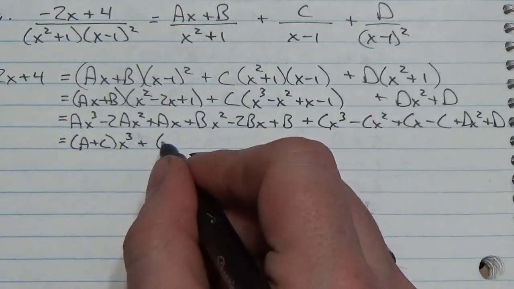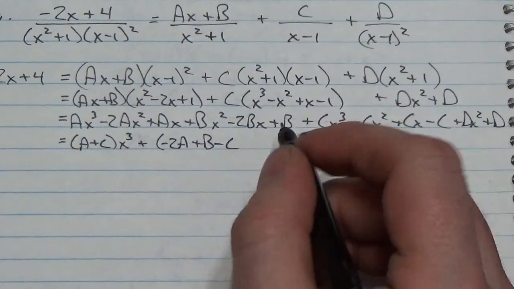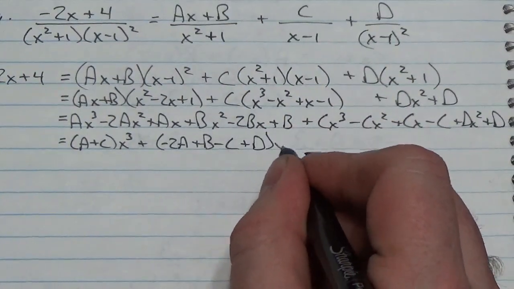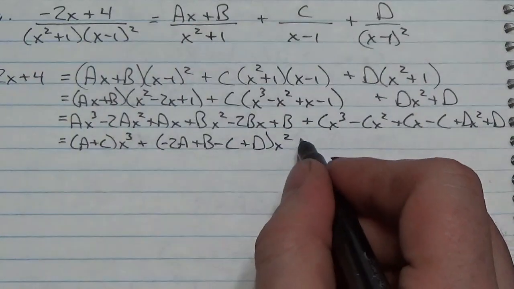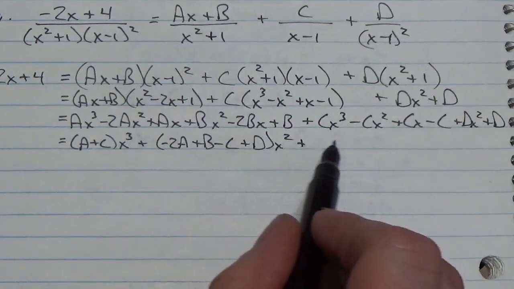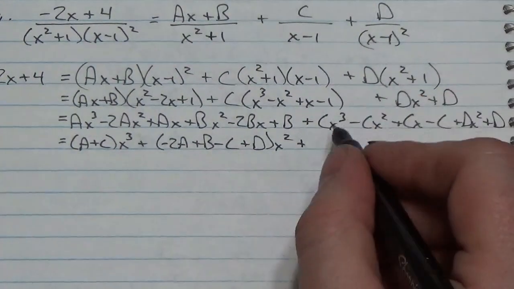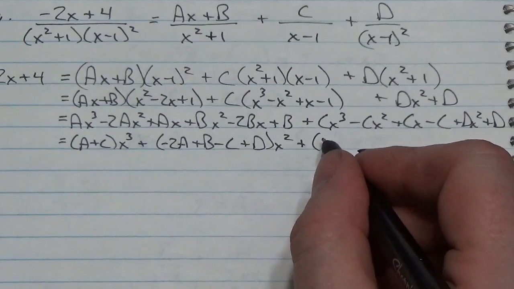So when I put that all together, it's going to be negative 2a plus b minus c plus d x squared. Then for my linear, I've got a negative 2b plus c, and that's it actually. I was looking for more, but that's all I got.